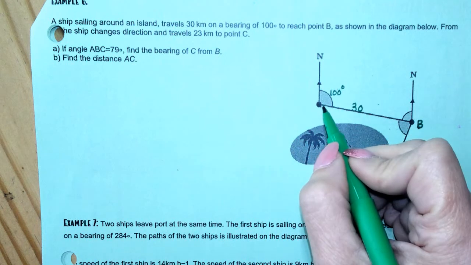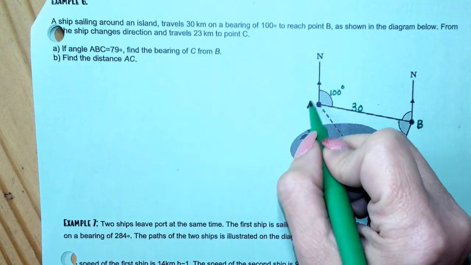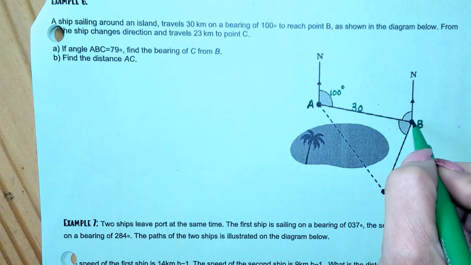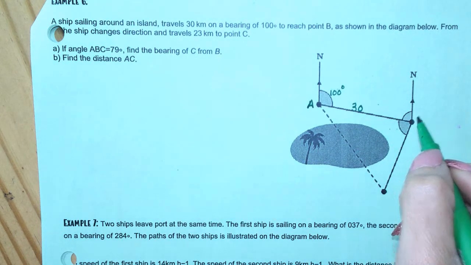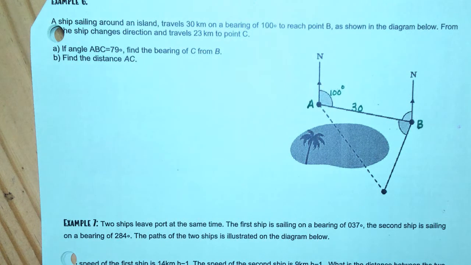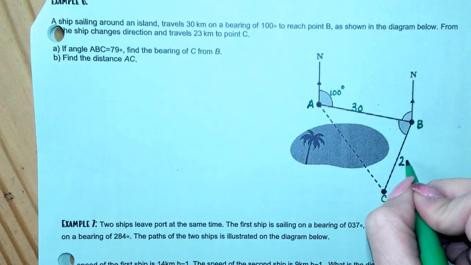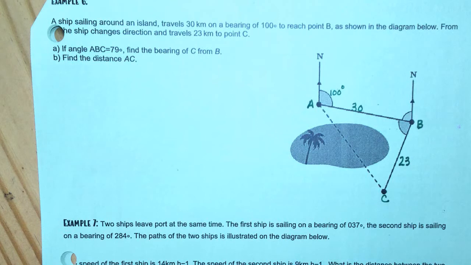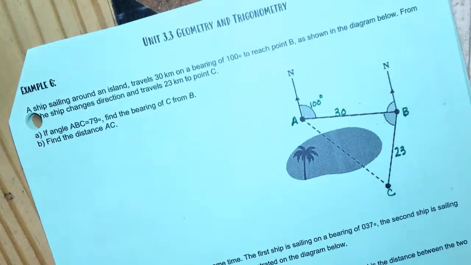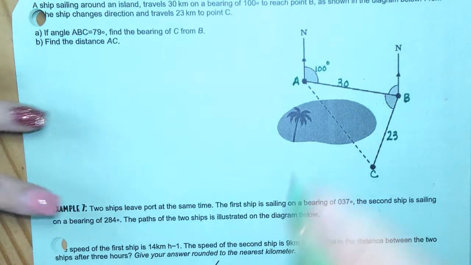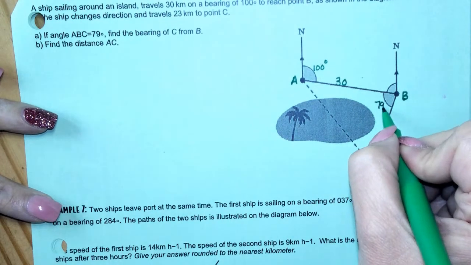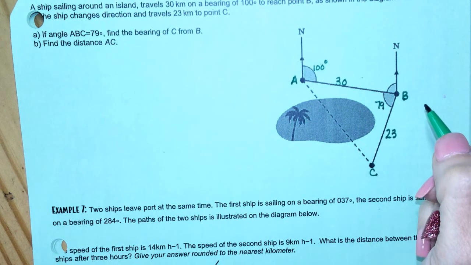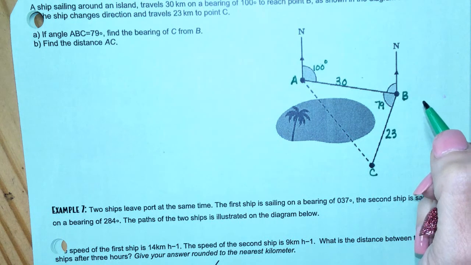So to reach point B, we'll call this A. He gets to B, and from B the ship changes direction and travels 23 kilometers to point C. And this is 23 kilometers there. If angle ABC is 79 degrees, so this right here is 79 degrees, find the bearing of C to B.